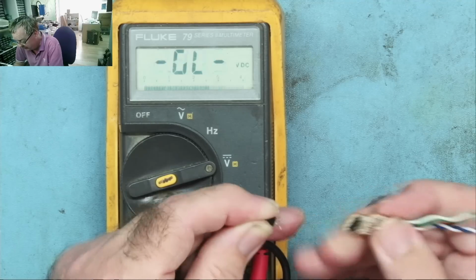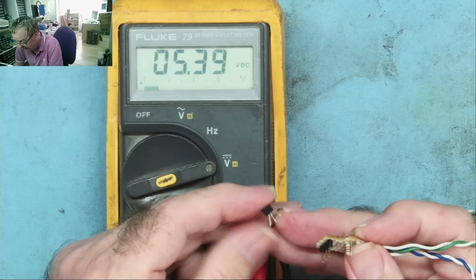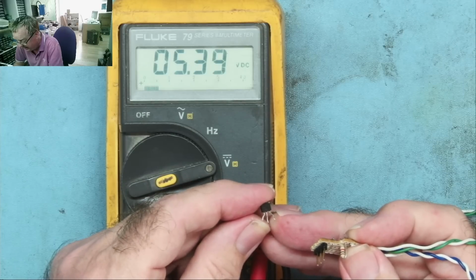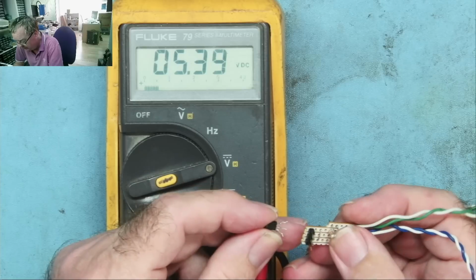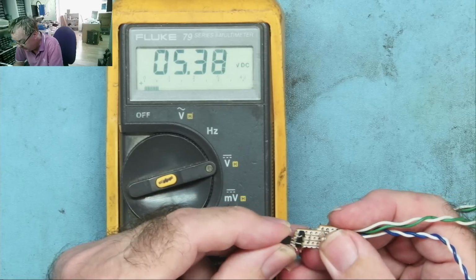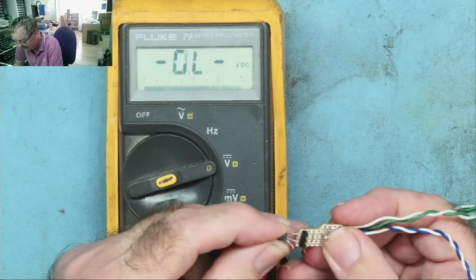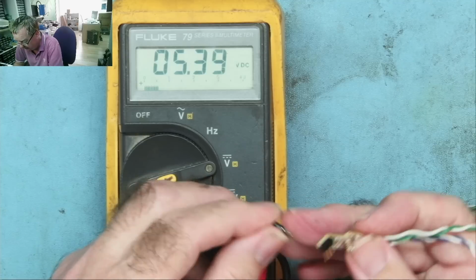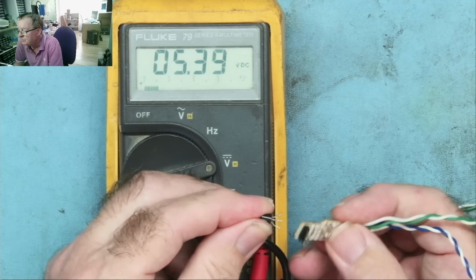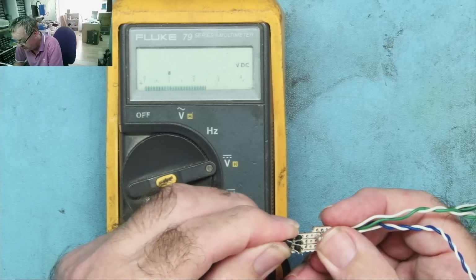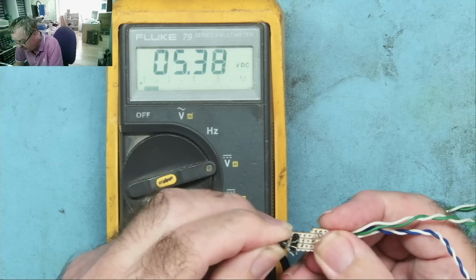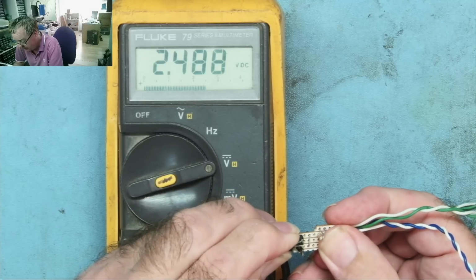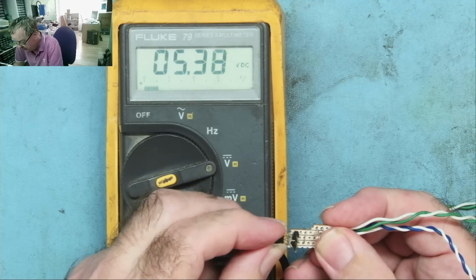The tolerance for these depends on if they are marked with A, B, or no letters after them. I think the A is actually 1%. So that actually seems slightly out of tolerance to me. As I mentioned, it doesn't matter which way round you put it. 2.48. It should read the same.